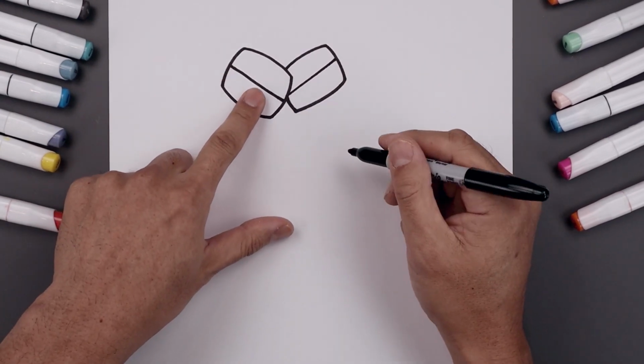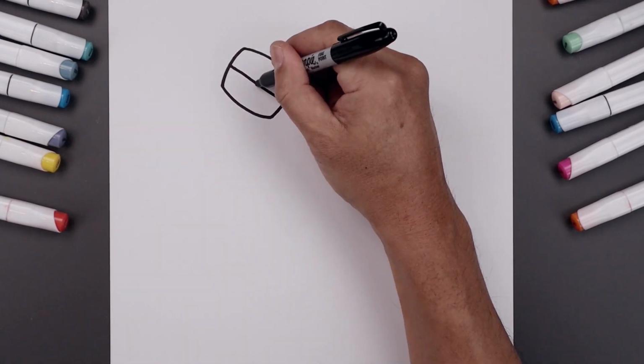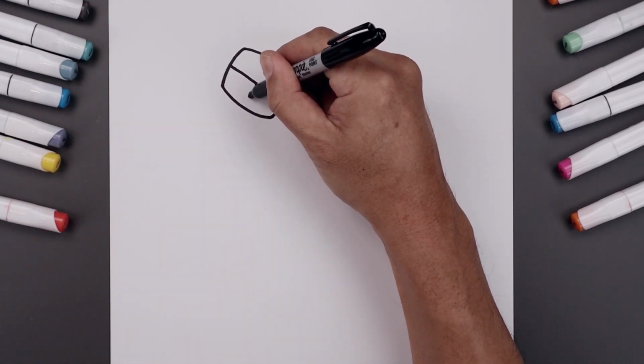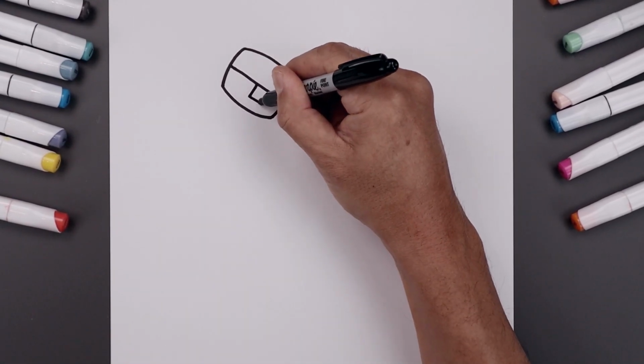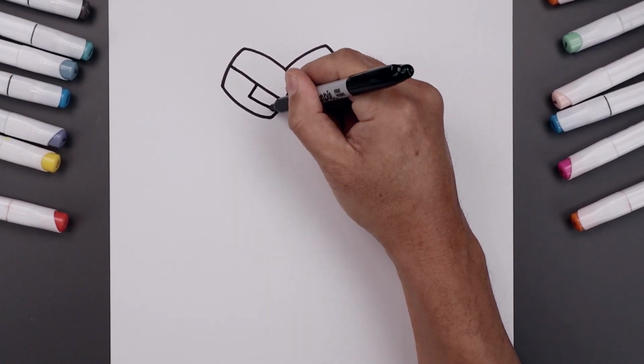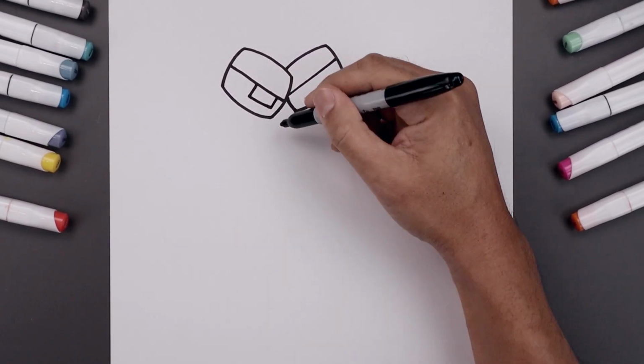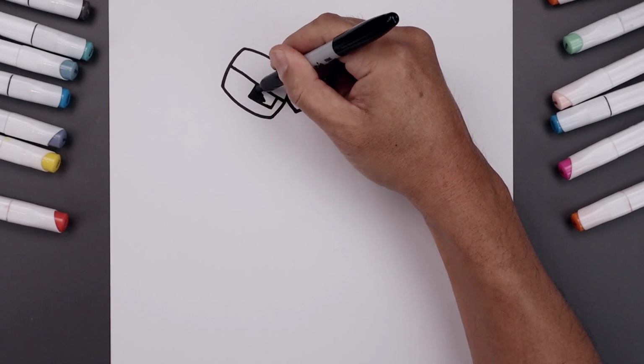On the inside of the left eye, we're going to draw a half square for the pupil. We're going to start right in the middle of this line, come down, go across the bottom, and we'll pull that up, and we'll fill the inside of the pupil.